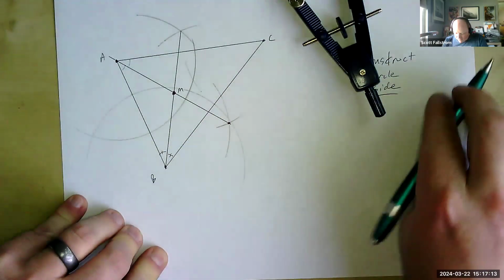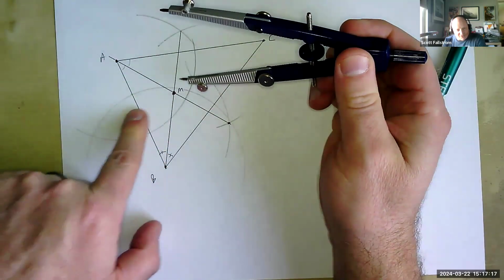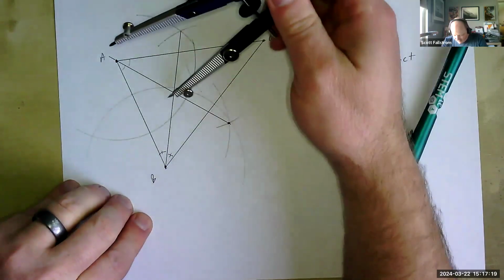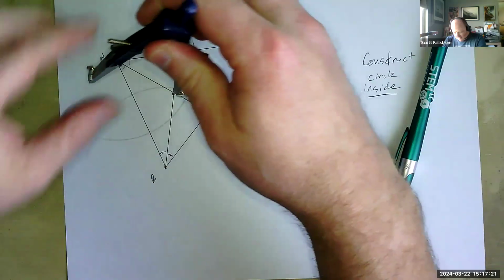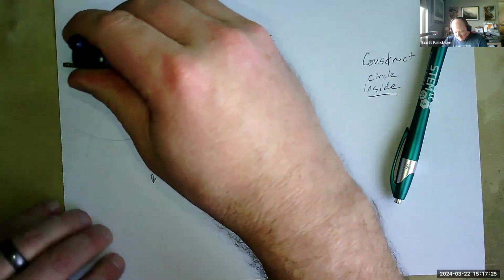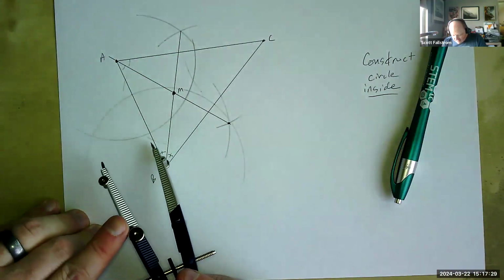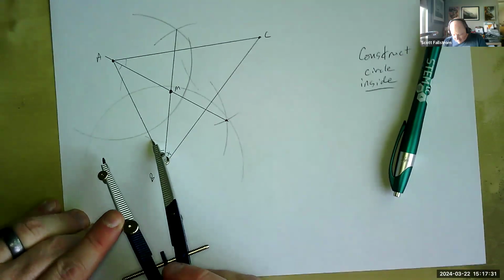Now I do need one more piece here, which is I actually need to find a perpendicular because I can't just draw any old line in order to make this work. So I'm going to come here and find a perpendicular using what we already did, which is make a couple of line segments and create a perpendicular.